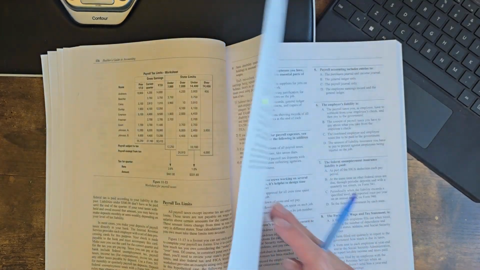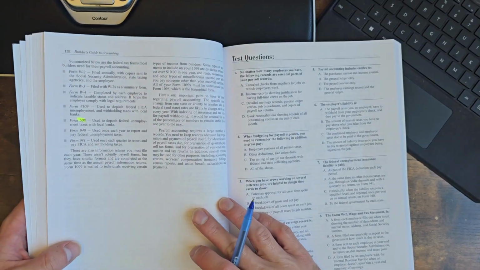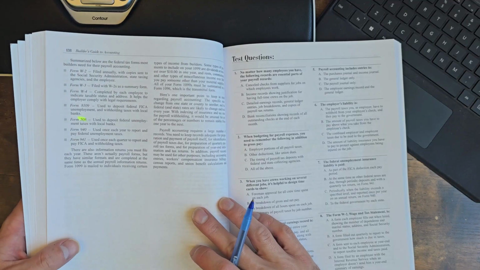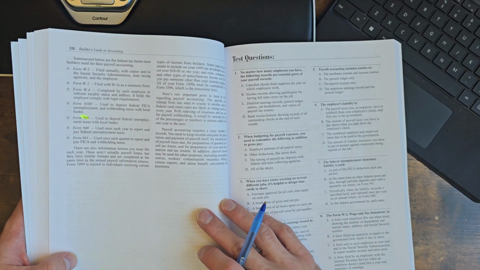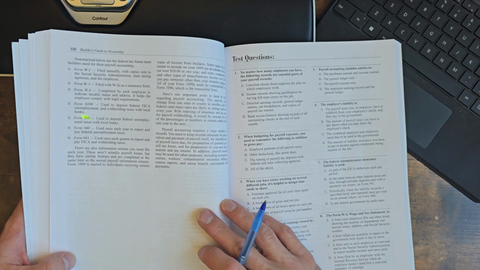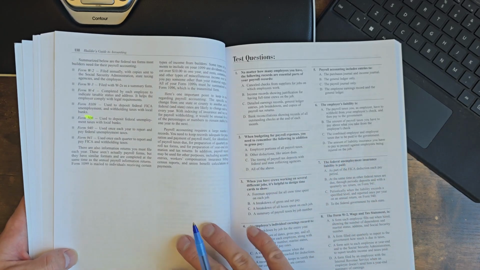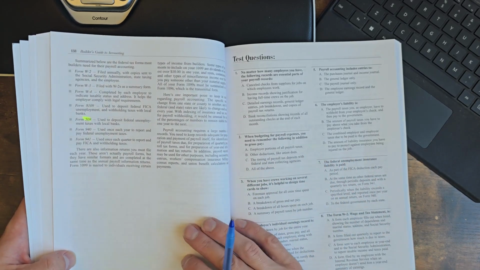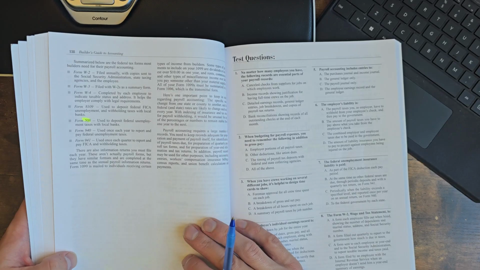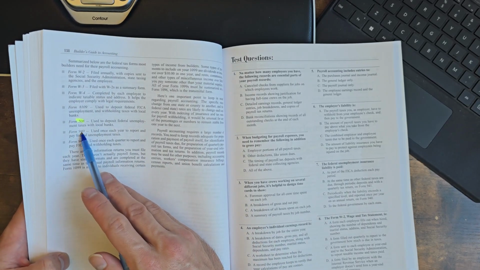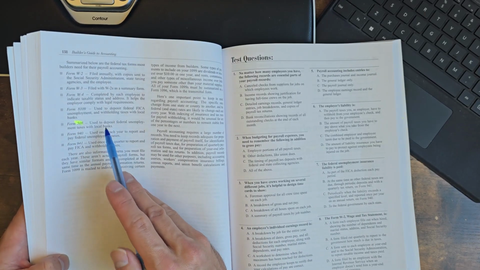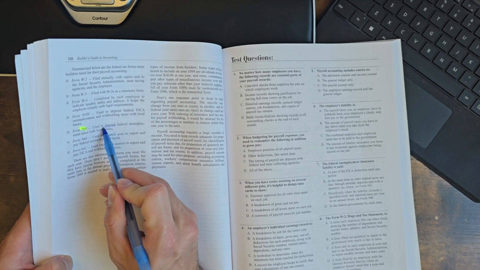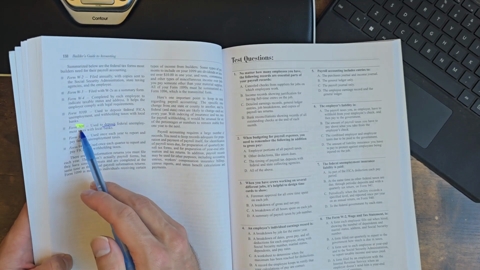The other question that I got wrong on a practice exam was, what is the form that's used to deposit federal unemployment taxes with local banks? I was in the BGA and the FCM, and I was like, okay, well, federal unemployment taxes, that's the 940. But the key word was deposit. It's your deposit form, and that's the 508.